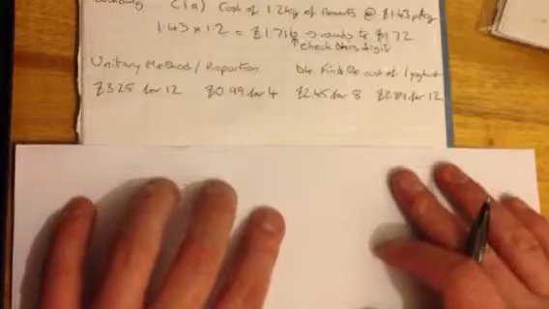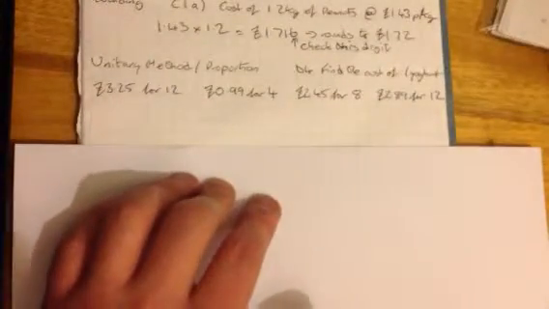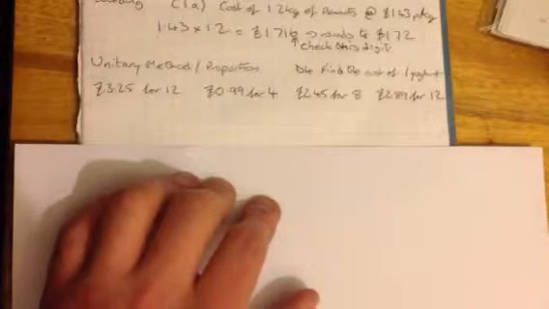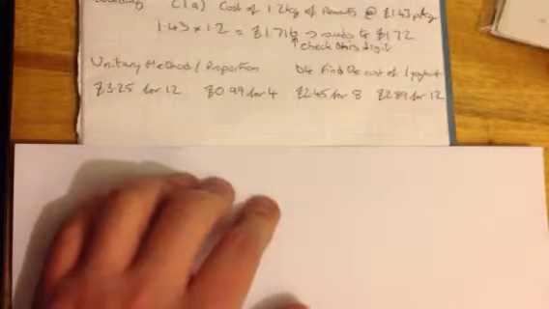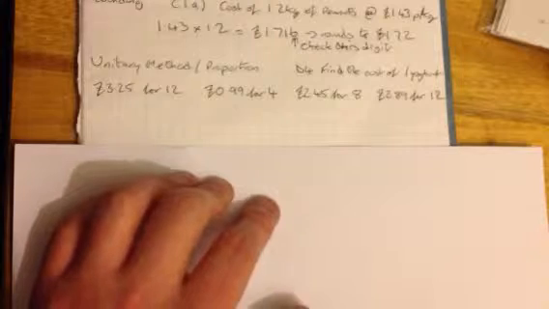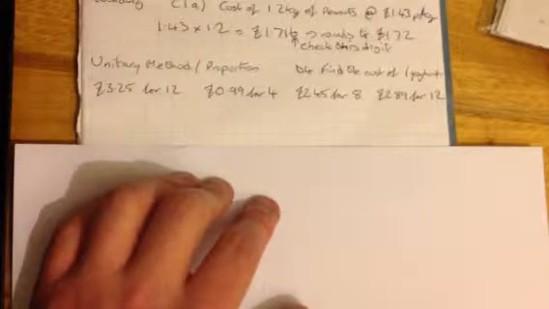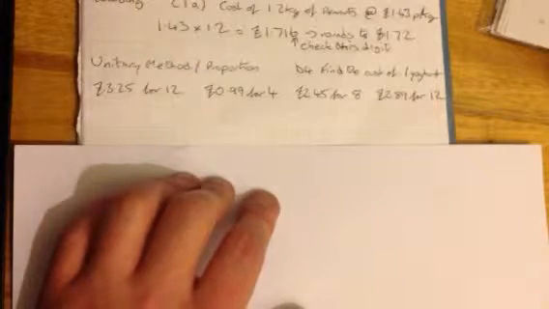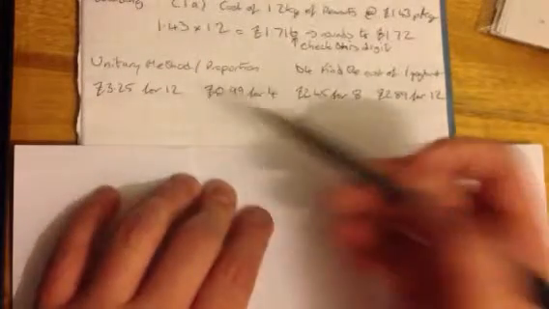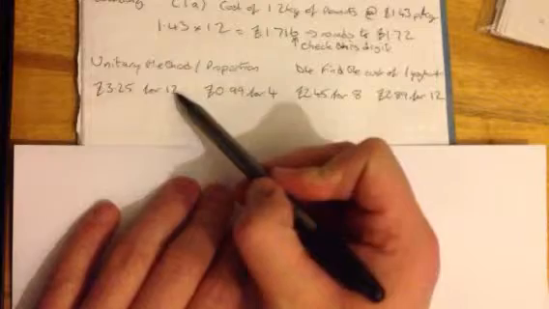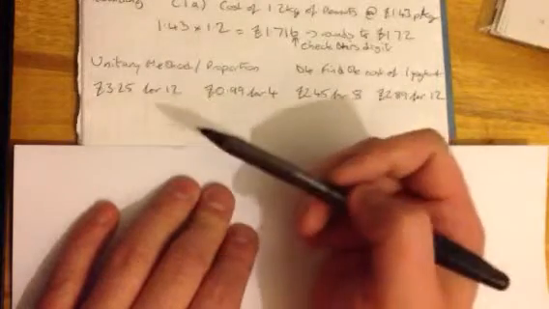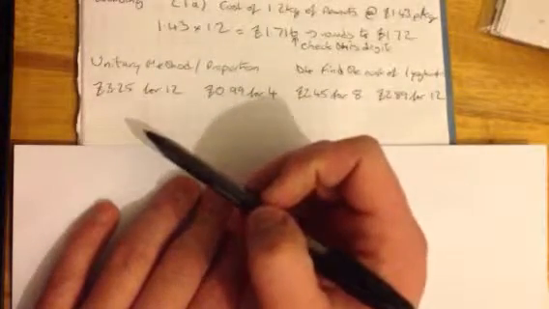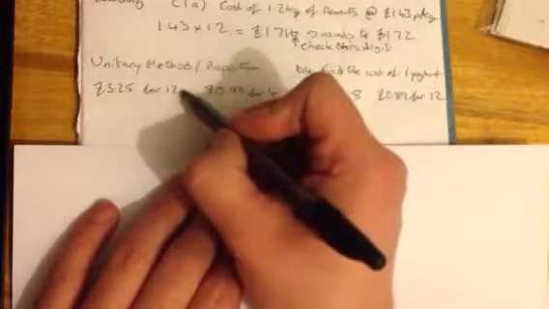Okay, so this is unitary method proportion. This is part D of the chapter. What it's asking us for is, there's a variety of multi-packs of crisps and yogurts and various tasty treats. So we need to find out how much one is. And that's really, really simple to do. It's £3.25 for a pack of 12 of them. So to find out what one is, we need to divide by 12. Okay, so to get 1 from 12, we divide by 12.